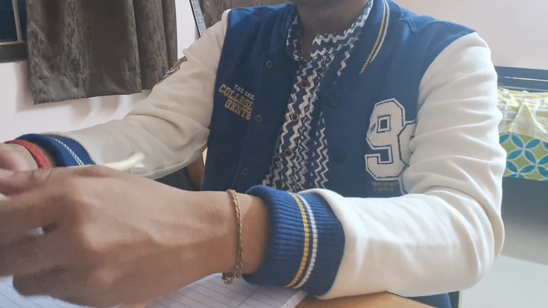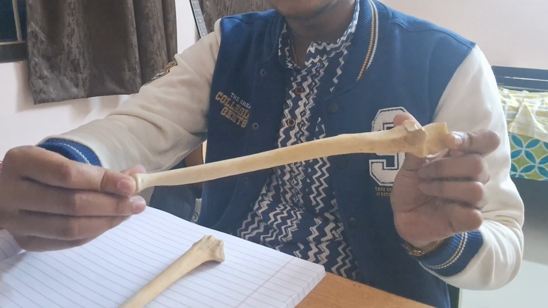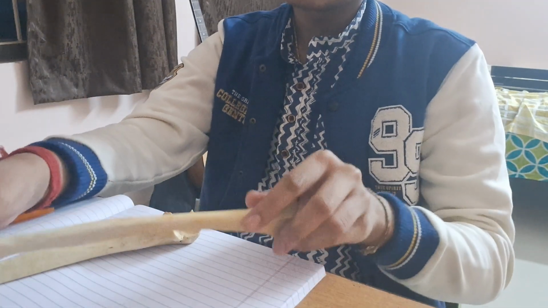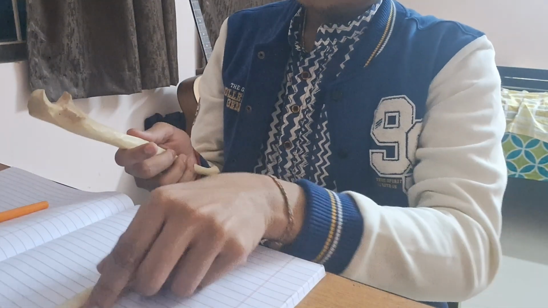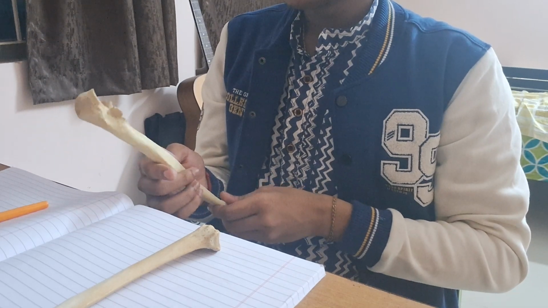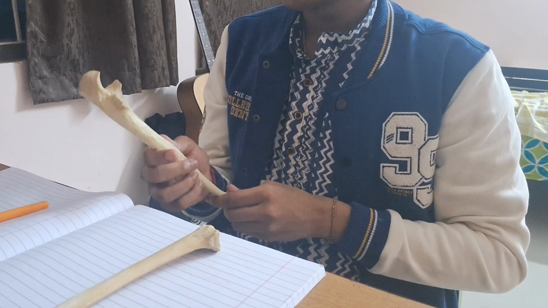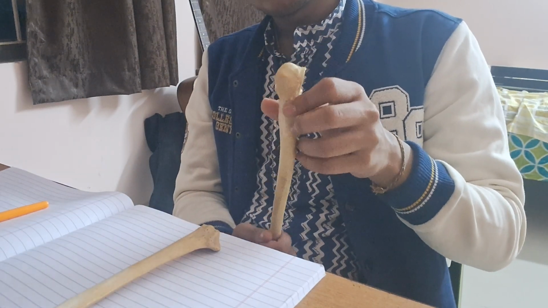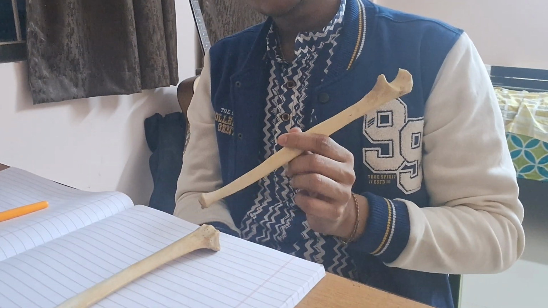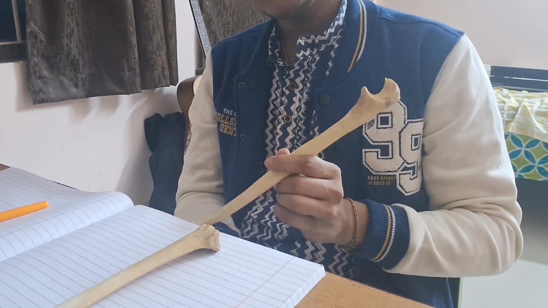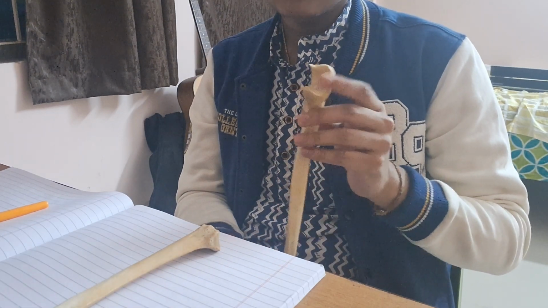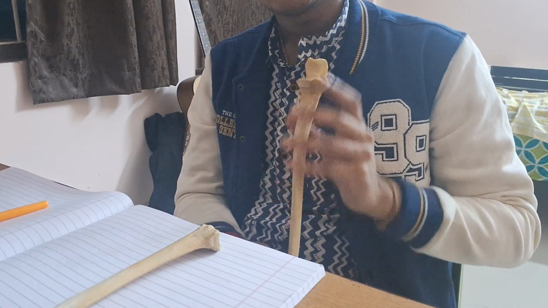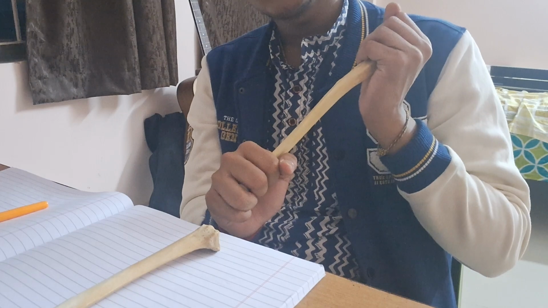See, bones of the forearm are ulna and radius. I'll first be talking about the features, then I'll be talking about the joints, and then the muscle attachments. Okay, so the features of ulna: it resembles the fibula bone of your leg. It's a long bone. It has one primary center and two secondary centers for its ends.